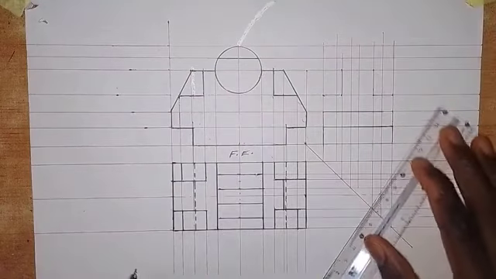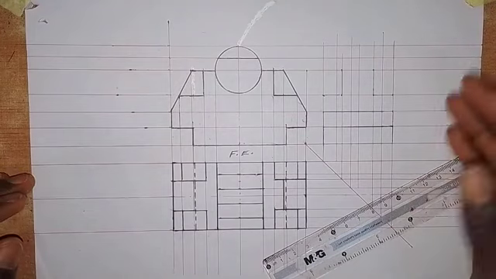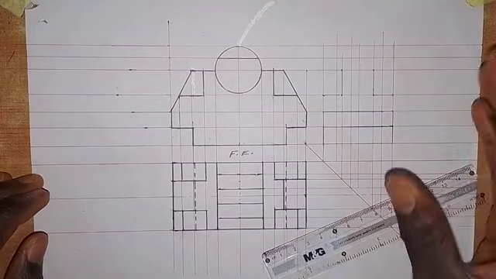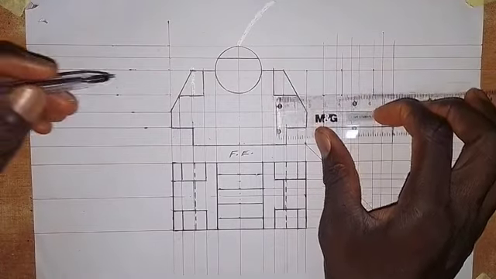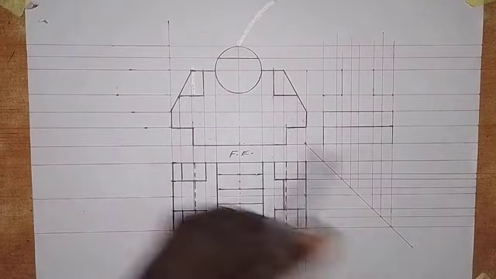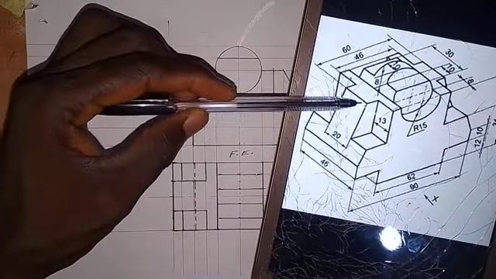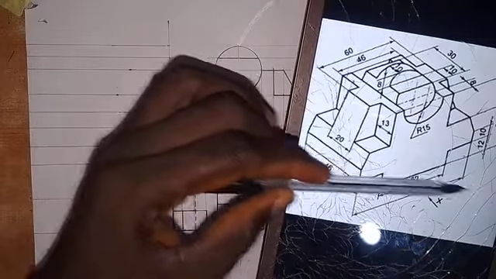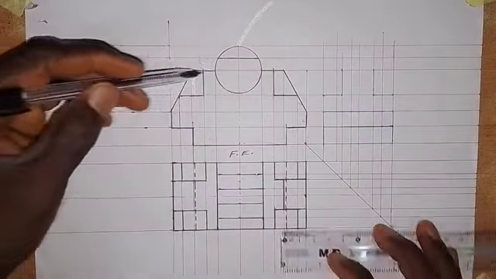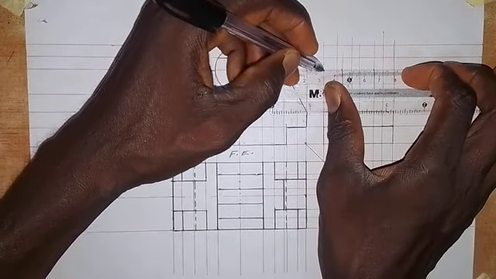All right, so don't forget that we are drawing the left end elevation on the right side of the front elevation, because we are drawing this inverse angle projection. And also, there is a line at this point, so that is this line. So these three lines, this line and this line, they will form one straight line, which is this line here. So we just draw a line like this here.